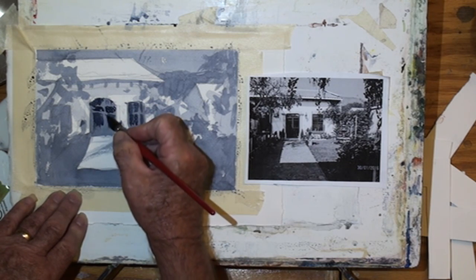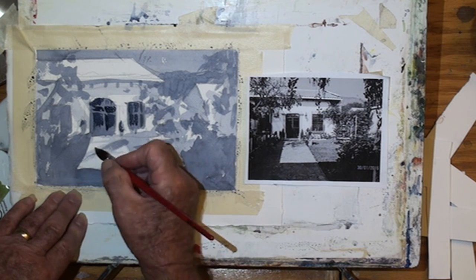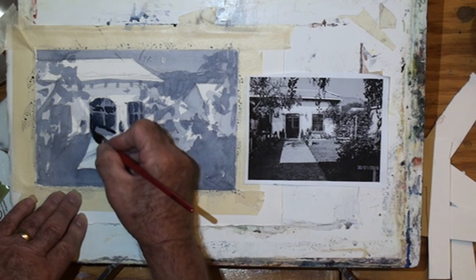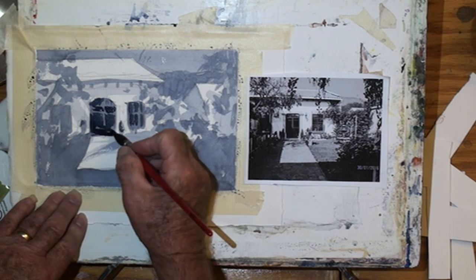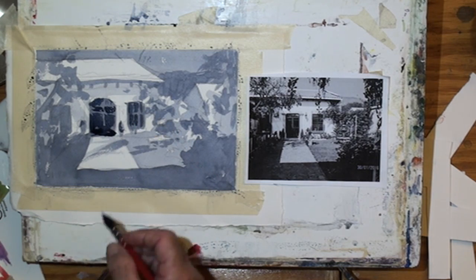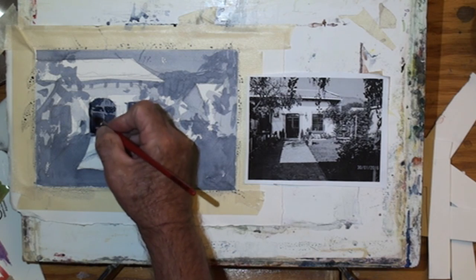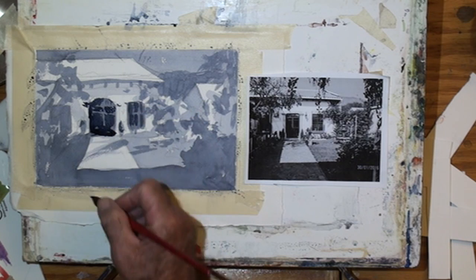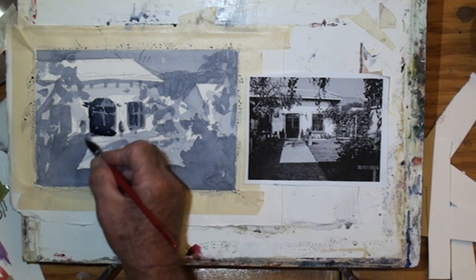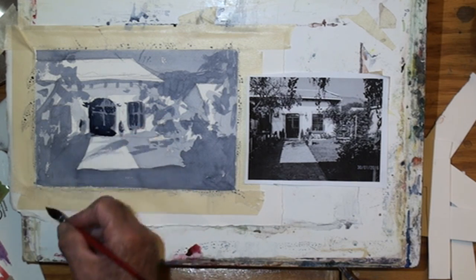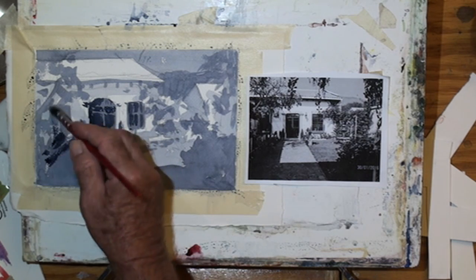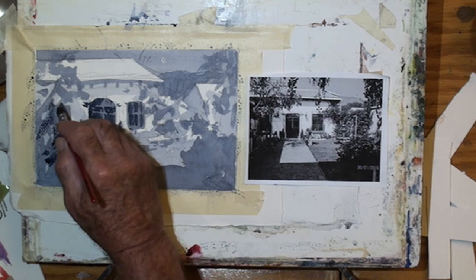And so it's like turning on the lights in your painting now because of this darker value. There's a shadow that cuts diagonally across that door. Okay. We've got a few little pillars on each side of that door. And now as you look at the photograph, that's pretty dark on that side.